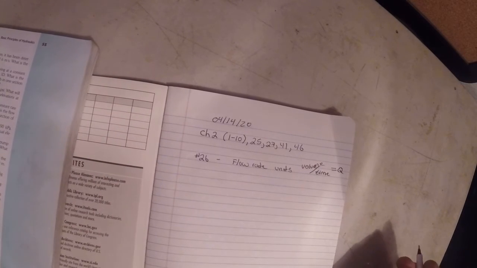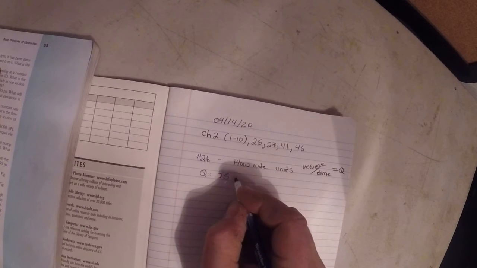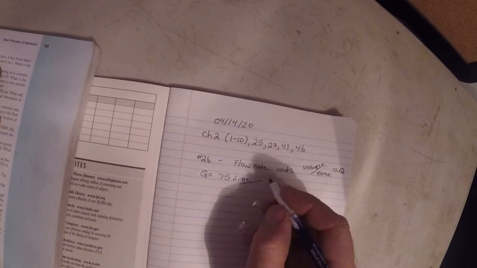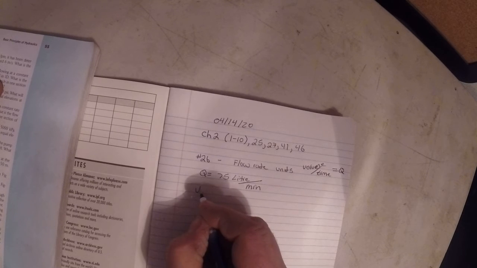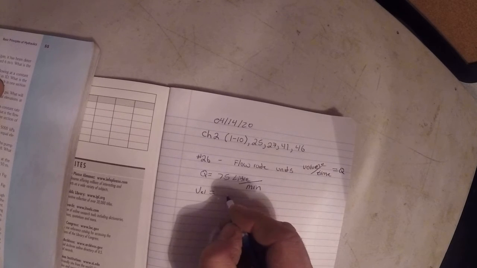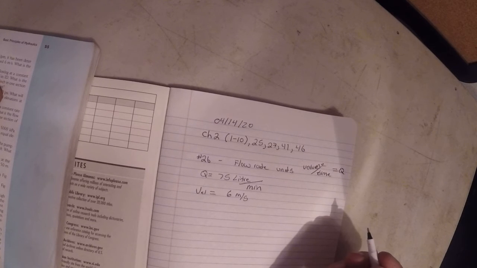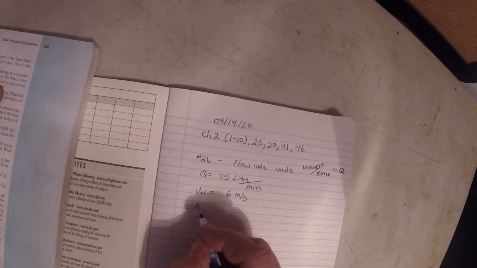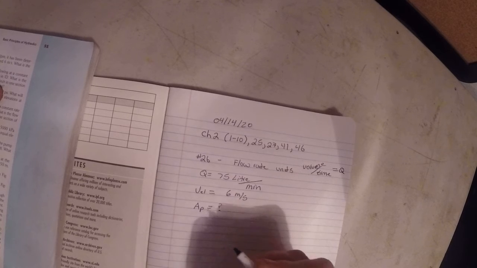And let's see, so what we have is a Q equal to 75, and I like to write liters because it makes me sound smart. Liters per minute, that's what our Q is, given from problem 26. And then they want the velocity, which is V, 6 meters per second, not to exceed. And then they basically want to know what is the area of, they call it the conduit, it's really the pipe. What's the area of the pipe? And that's the question.